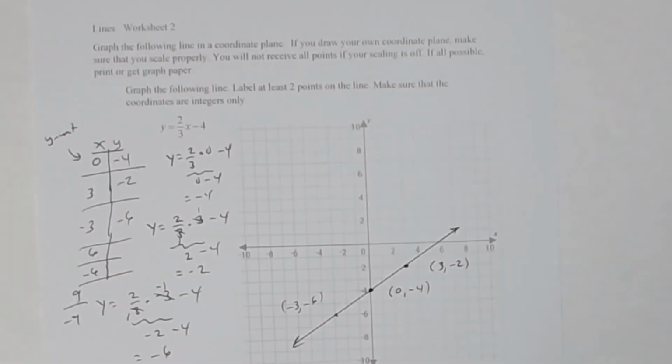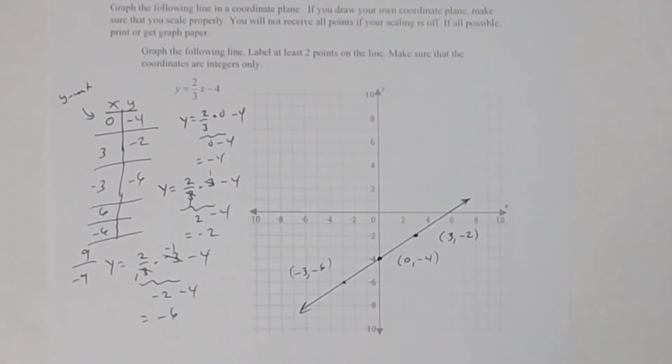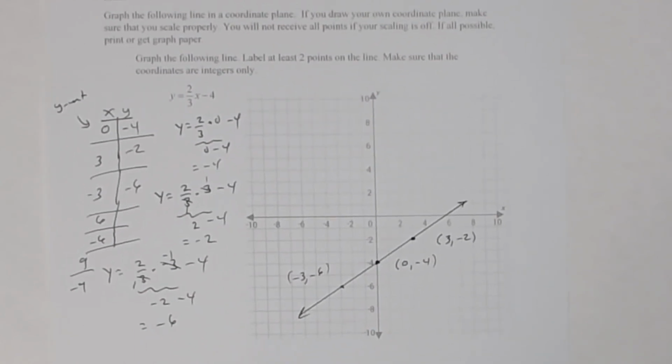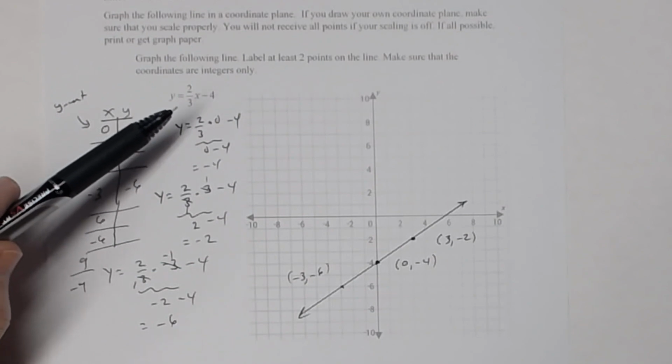All right, so that was it. So that is the key to this worksheet where you have to graph this line. And the way I wanted you to do was to use a t-table, even though it is in slope-intercept form.